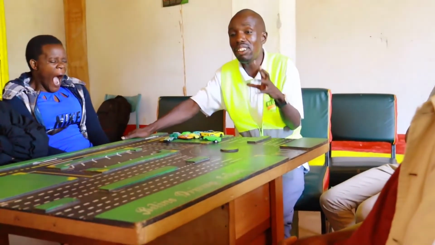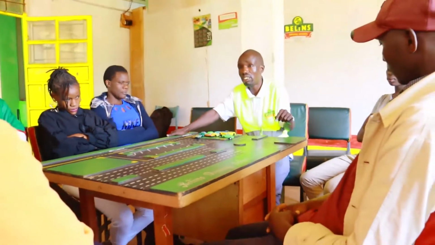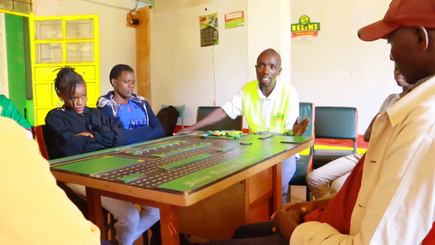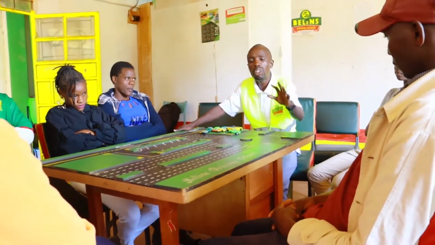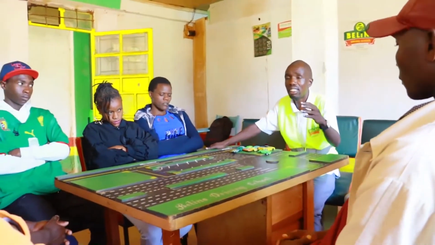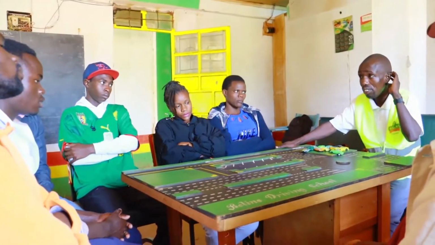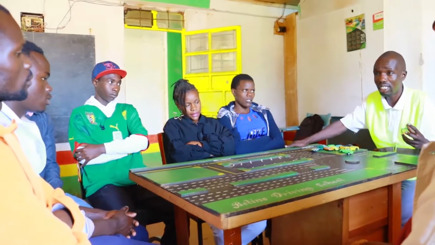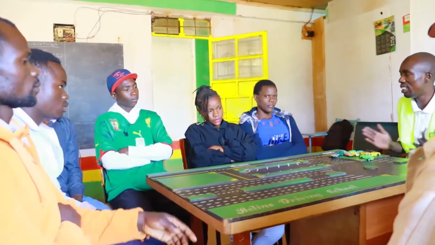Because everything in this model townboard represents the actual scene, and green represents vegetation. At the road reserves you may find trees, grasses, and flowers. So the road is bordered by vegetation.